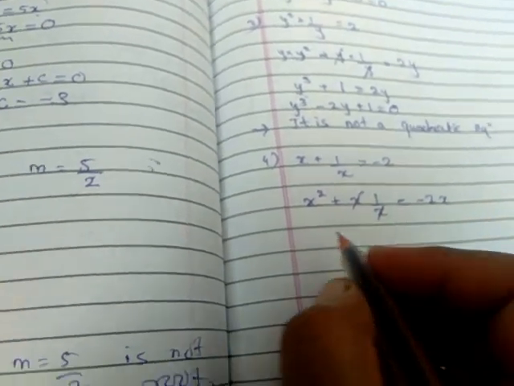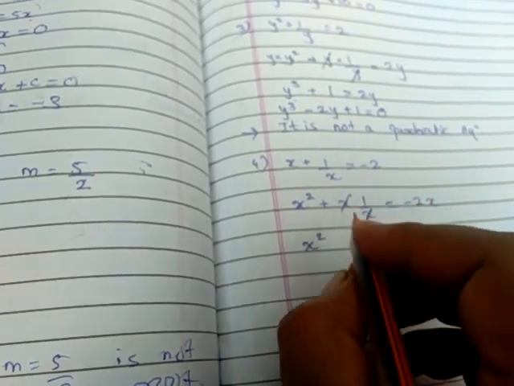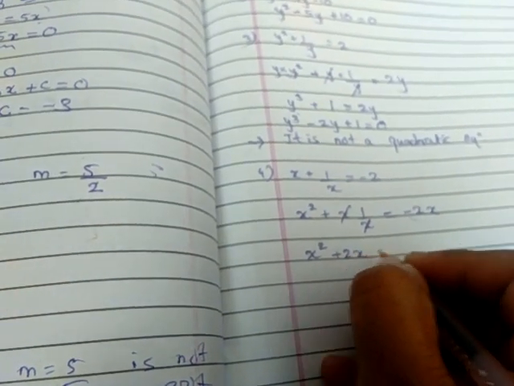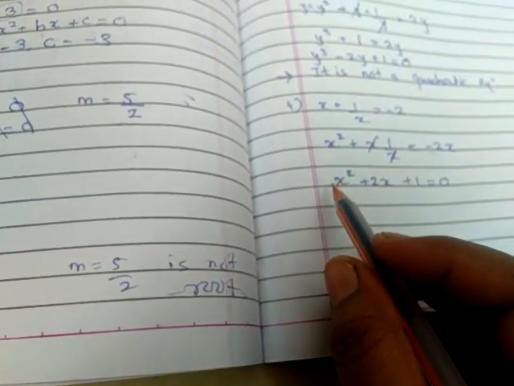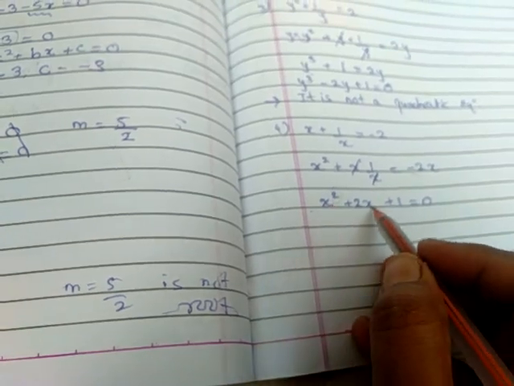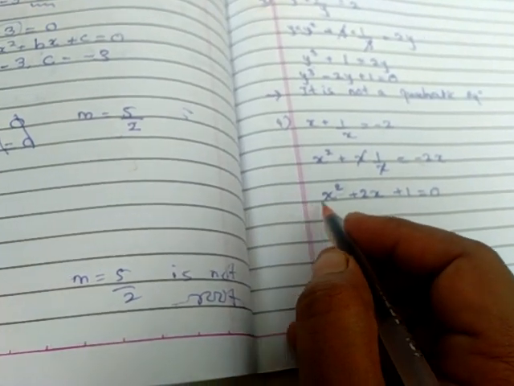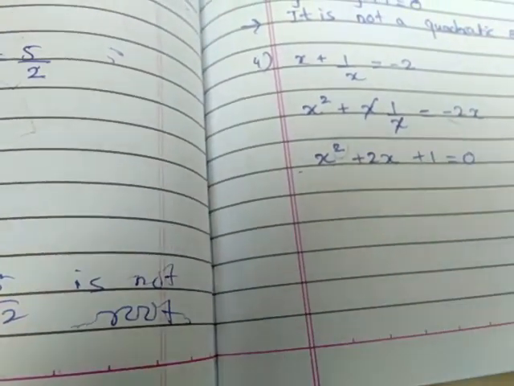Now write in the index form: x square plus 2x plus 1 is equal to 0. Now it is the standard form of the quadratic equation. Highest degree is 2, having one variable, that's why we can say it is a quadratic equation.